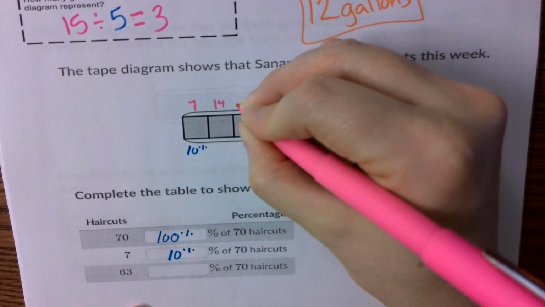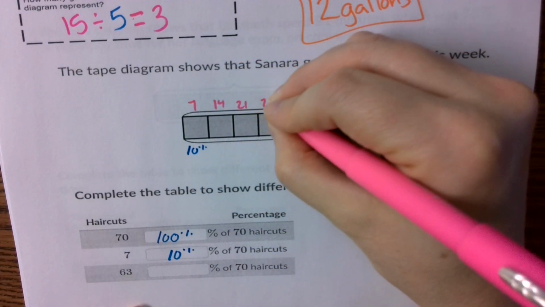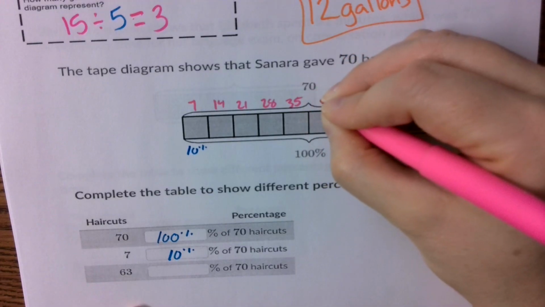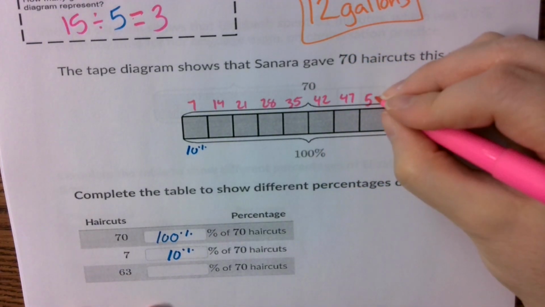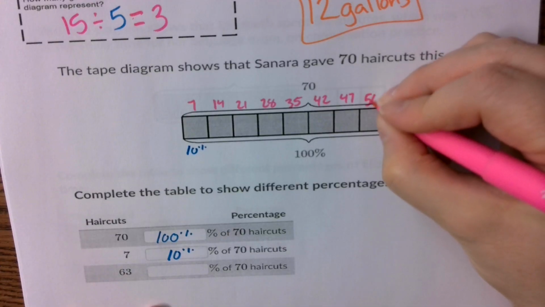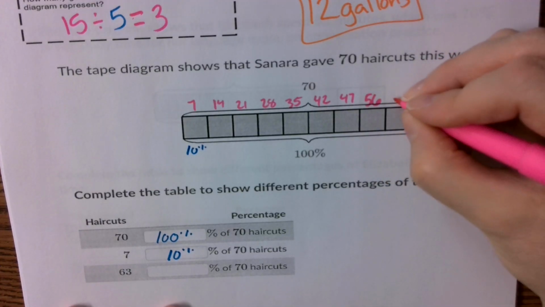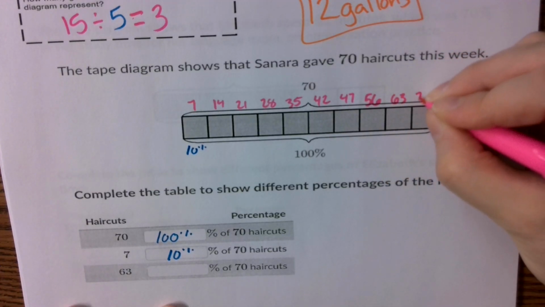This goes to 14, 21, then we have 28, then 35, and then we've got 42, 49, then we have 56, then we're going to have 63, and then 70.